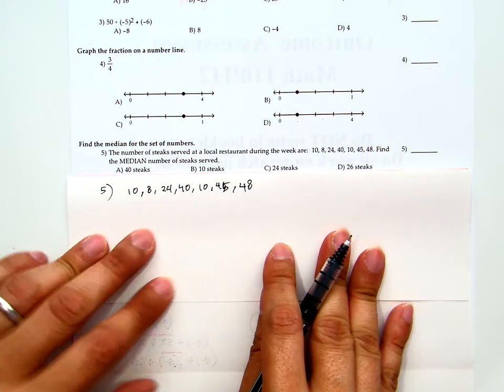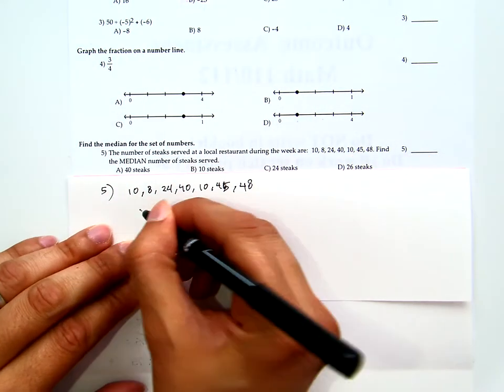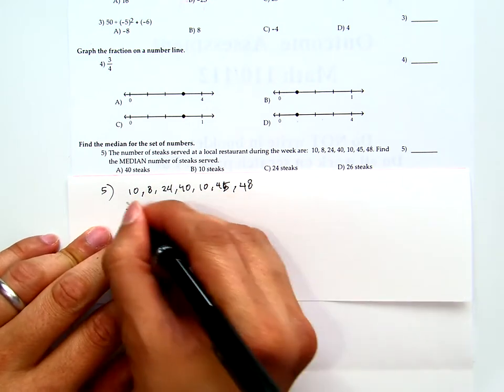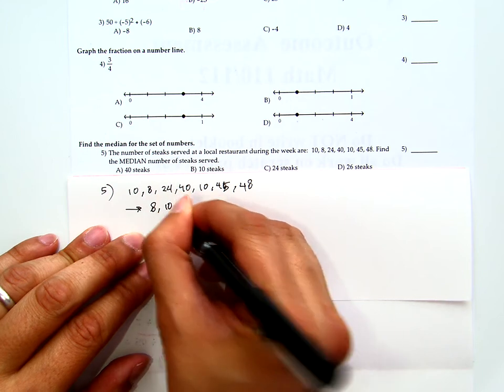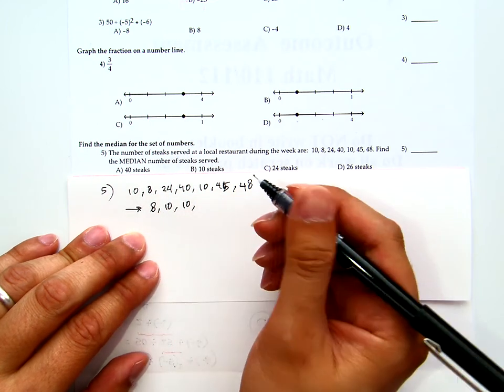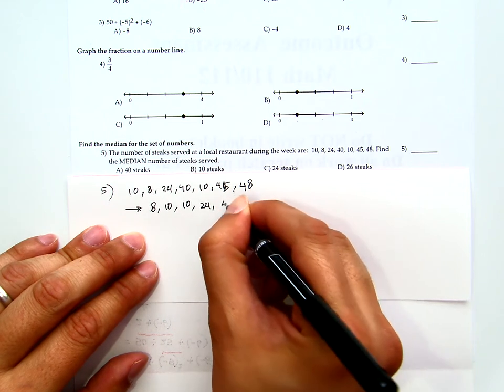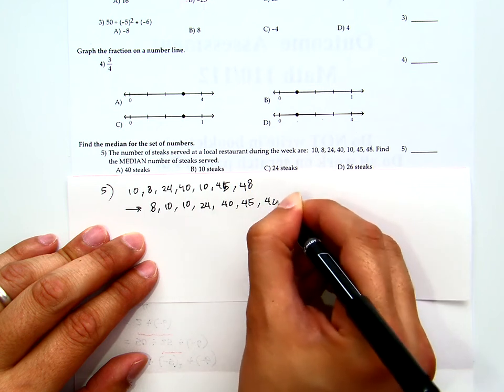If we need the median, the median means the middle number. But before you get the middle data, you need to sort them first, put them in order from smallest to largest. So let me put them in order: 8, 10, 10, and then 24, and then 40, 45, 48.